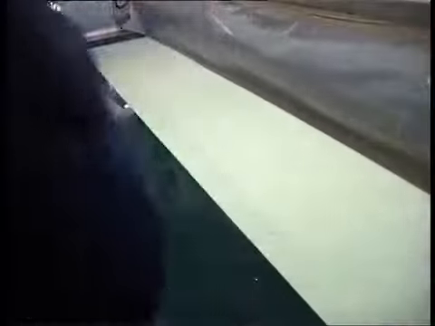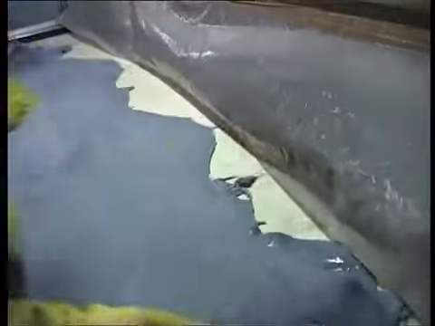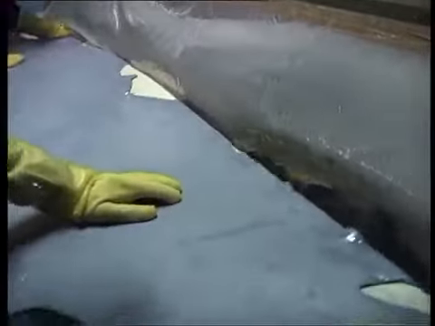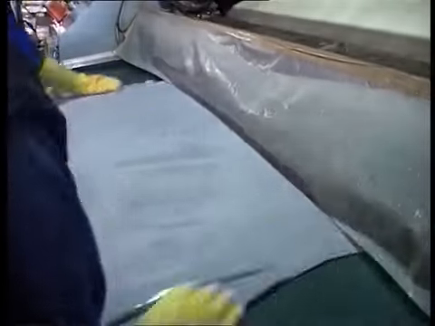Next, two large rolls squeeze out the excess moisture as the hides are fed through a machine. This is termed wringing.